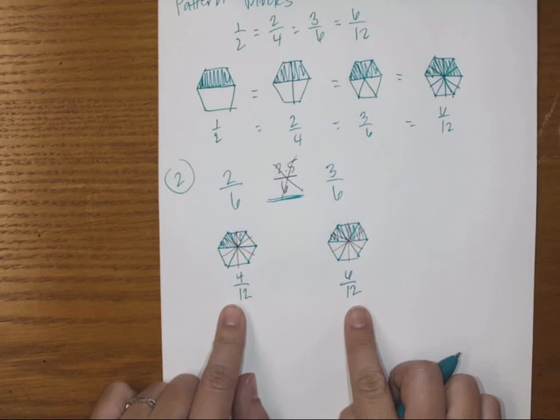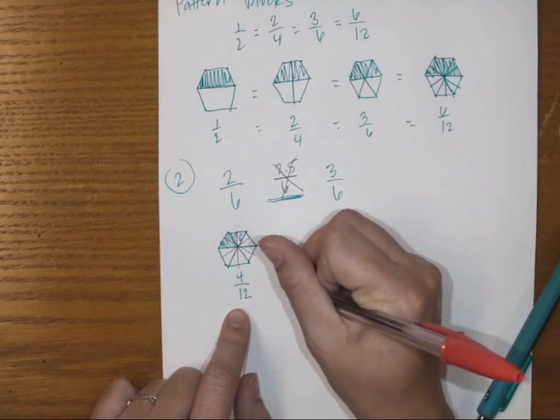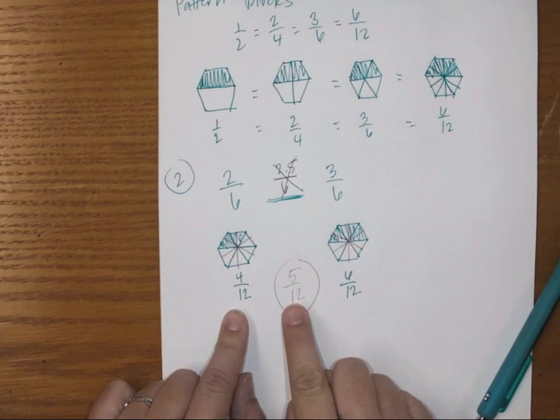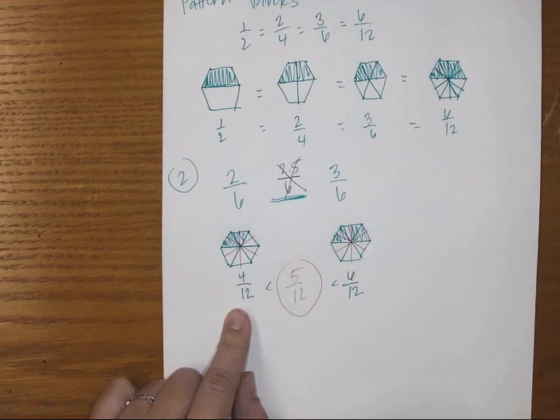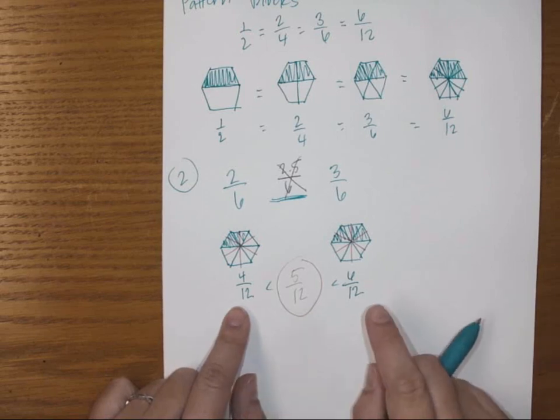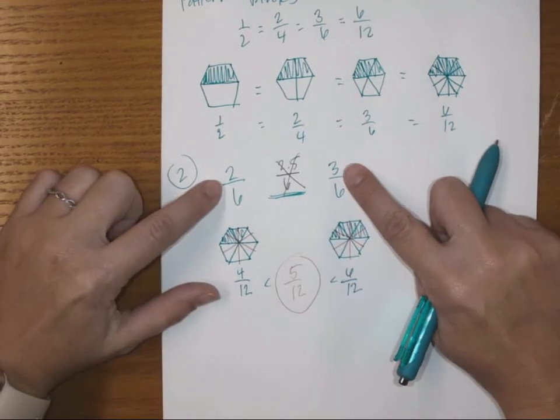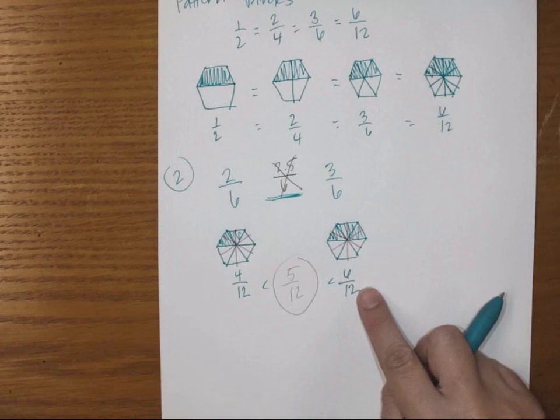And now I can find a number or a fraction in between 4/12 and 6/12, because 5/12 is in between 4/12 and 6/12. 4 pieces shaded, 6 pieces shaded, I could have a fraction that's 5 pieces shaded, and that's in between the two of them. Okay, so if you need to find a fraction in between two fractions and there's not a whole number in between those two whole numbers on top, you can change your denominator, like change your parts.